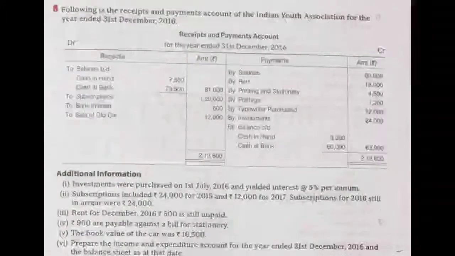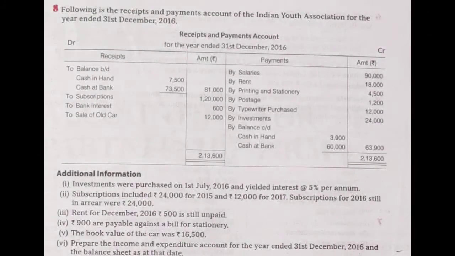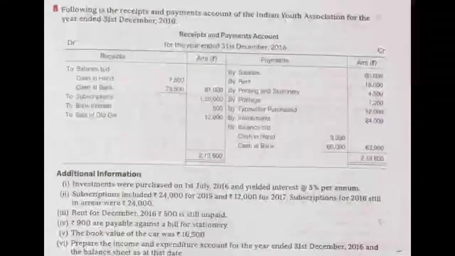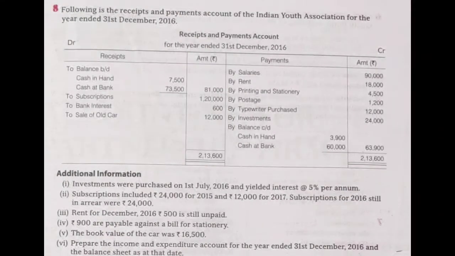And then rupees 900 are payable against a bill for stationery. The printing and stationery was 4,500 rupees according to the payment side, and still 900 rupees is outstanding, so we have to add it. The book value of the car was rupees 16,500, but the sale of old car was rupees 12,000. That means the cost of the car was 16,500, but we sold it only at 12,000 rupees. So there will be a loss of 4,500 rupees. So it will be on the debit side of the income and expenditure account.